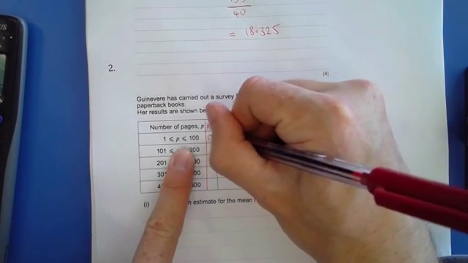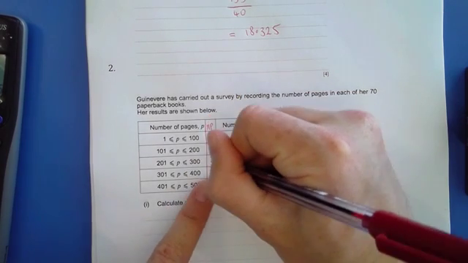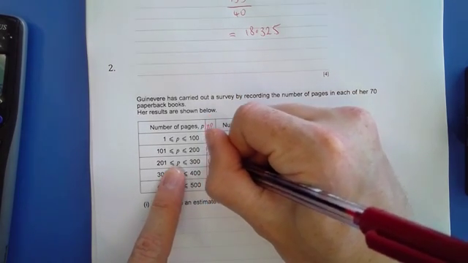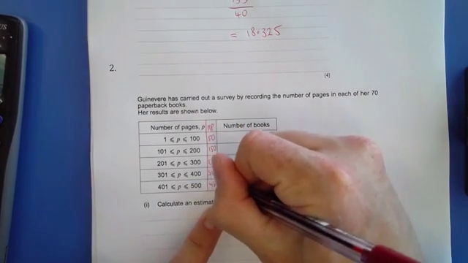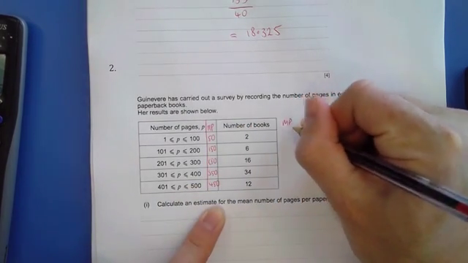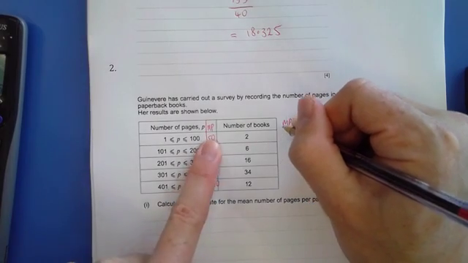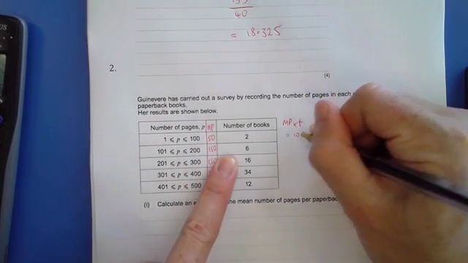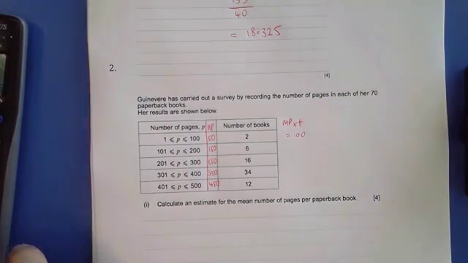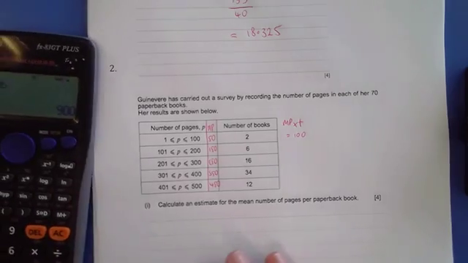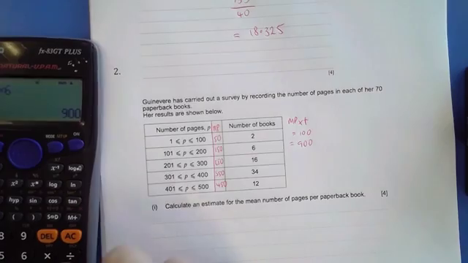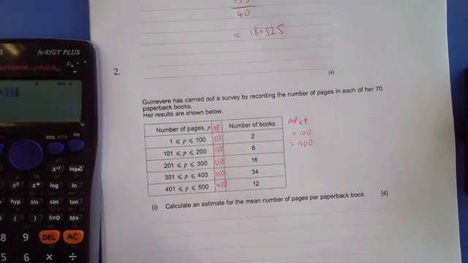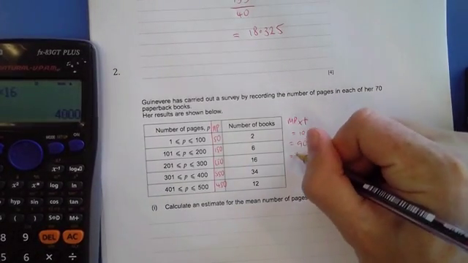Between 1 and 100 is obviously 50, 150, 250, 350 and 450. I'm then going to create my new column called midpoint times frequency. 50 times 2 is 100. 150 times 6, I'm putting it into my calculator, so I get the answer 900. 250 times 16 is 4,000.